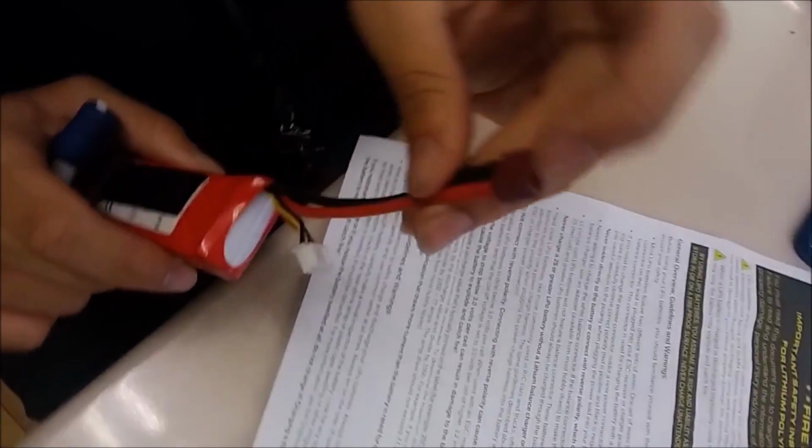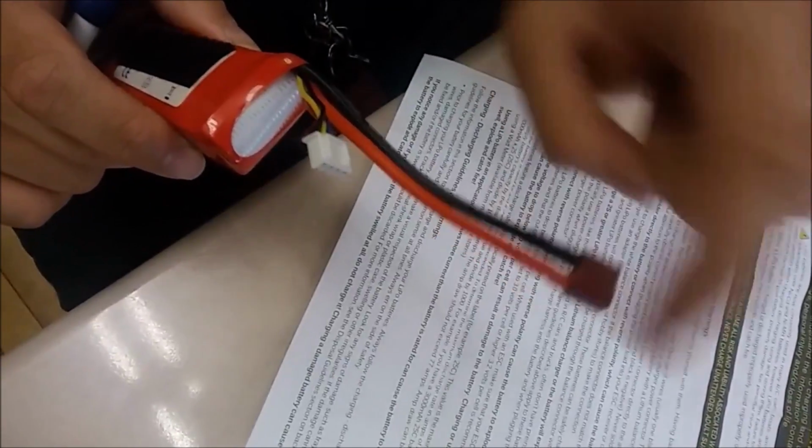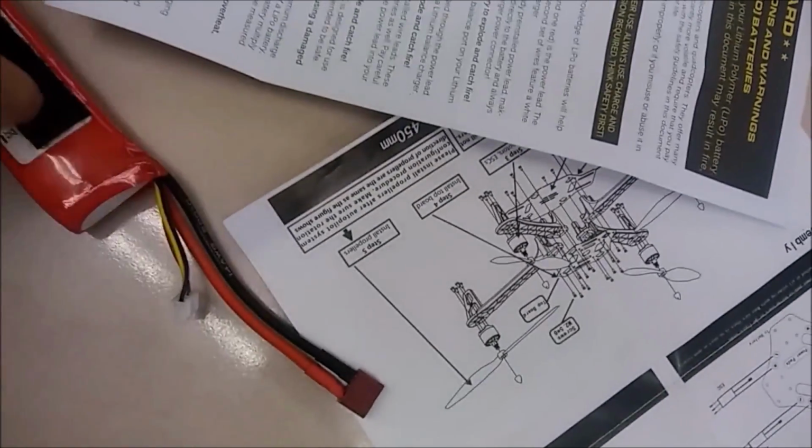So basically, just from here to here. Black belongs this side, red belongs this side. Okay, gotcha. Never solder directly to the battery.